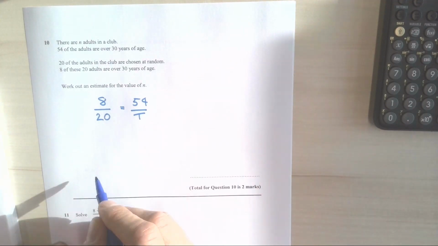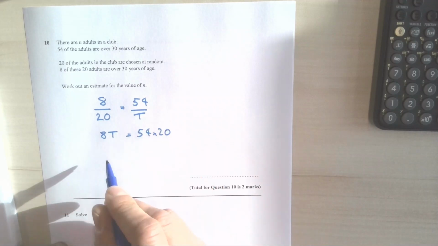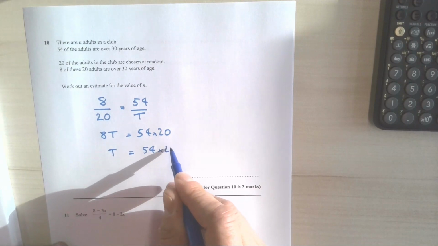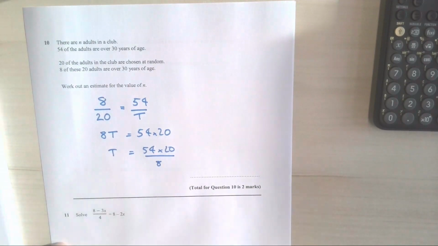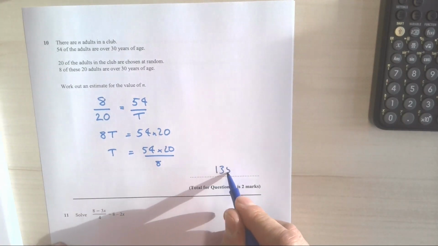I'm going to multiply by t. I'm also going to multiply at the same time. So I'm just going to say 8t is 54 multiplied by 20. So t, the total, is whatever 54 times 20 divided by 8 is. All right. Press buttons on a calculator. 135 is the result.